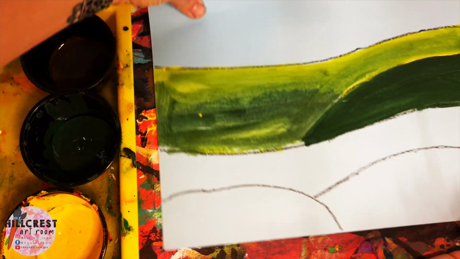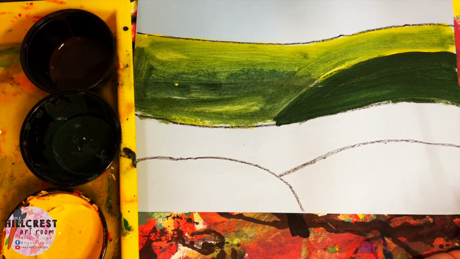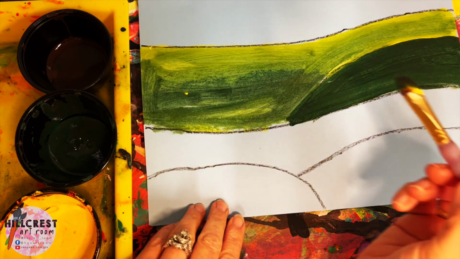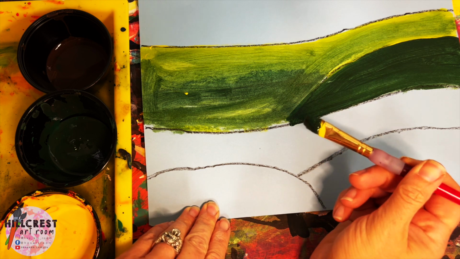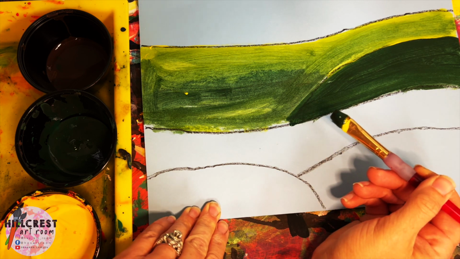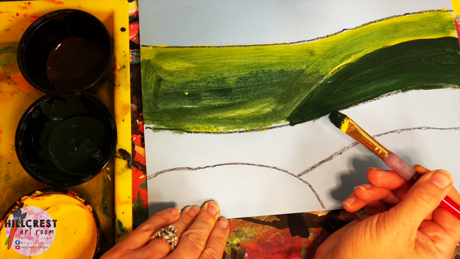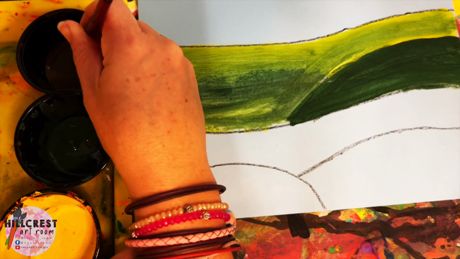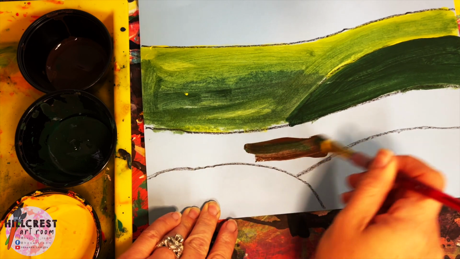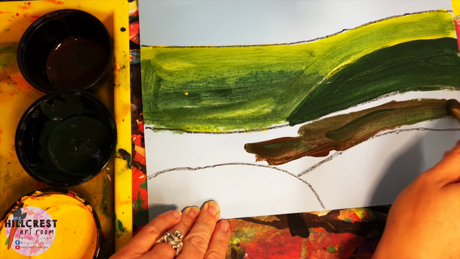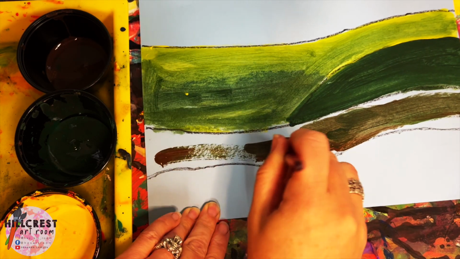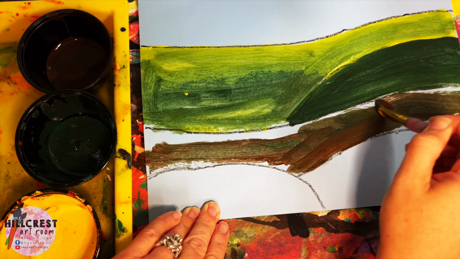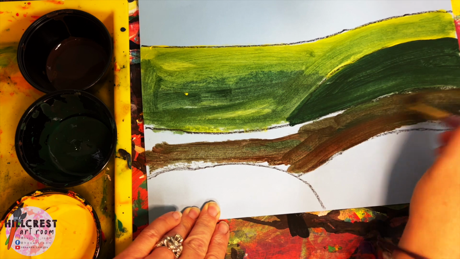Okay, we're moving down. Now, this section is going to be a little bit of green, a little bit of brown. So I'm not cleaning my brush off on my wipe mat. I'm going to keep the green and then I'm going to go to the brown. Now remember, as long as we don't stir, scoop, or jackhammer, it won't mix it. So this area is a little brown and a little green. Again, I'm staying in those lines. I want to separate.